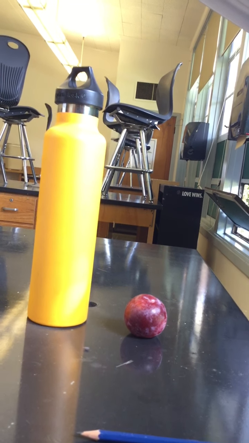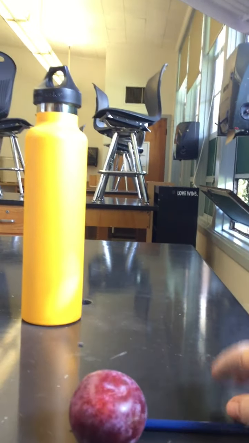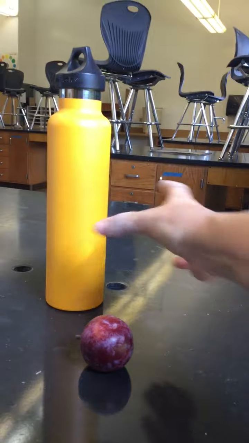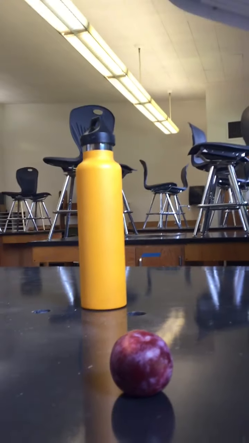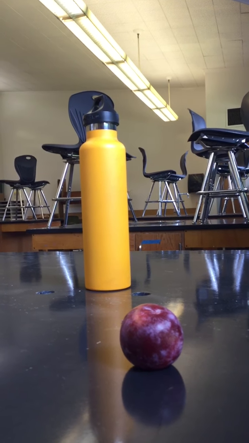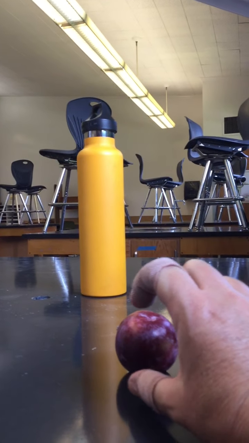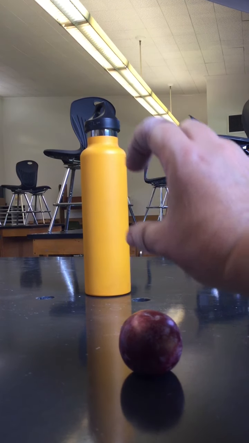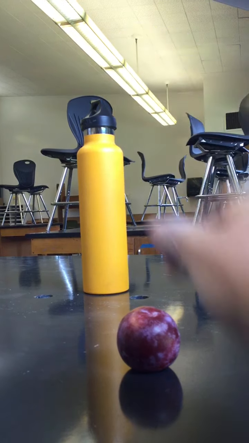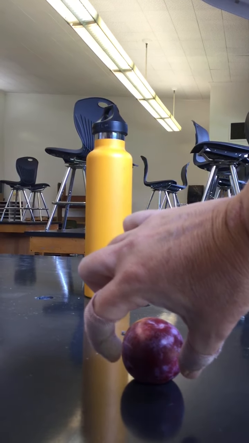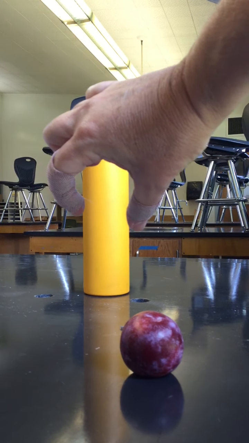Okay. So now I'm going to relocate my last grouping of objects. So let's actually do this right. Let's put that farther back and this closer. Alright, so now if I was drawing these objects, the plum is much closer to me than the hydro flask. So now if I do this, 1 plum is equal to 1, 2, 3, more like 3.5. So I went from 5.5 to 3.5 because I moved it. The width of the plum is right about the width of that.